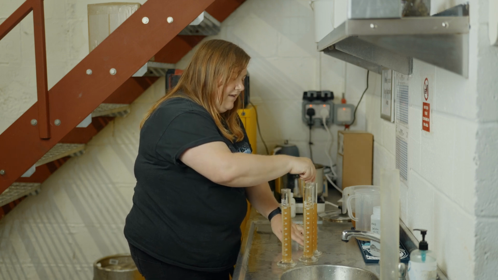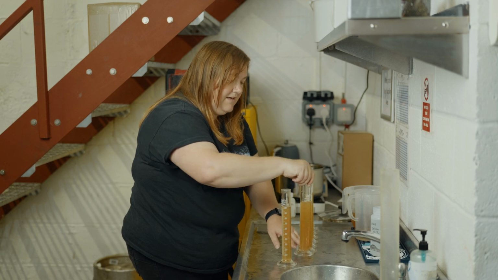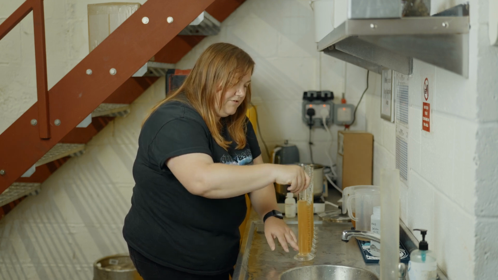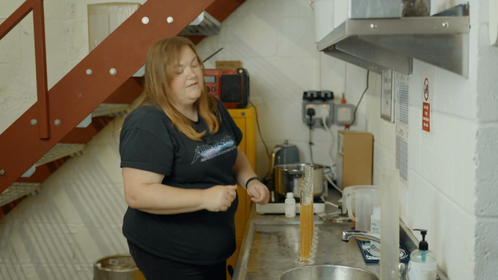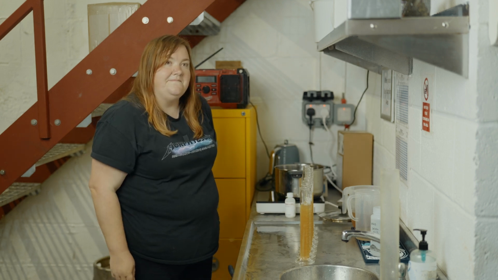And then we immerse these into cold water for 20 minutes. And then we can see what the cold break looks like. Okay, so yeah, we just need to leave that now and then we'll do the cold break.